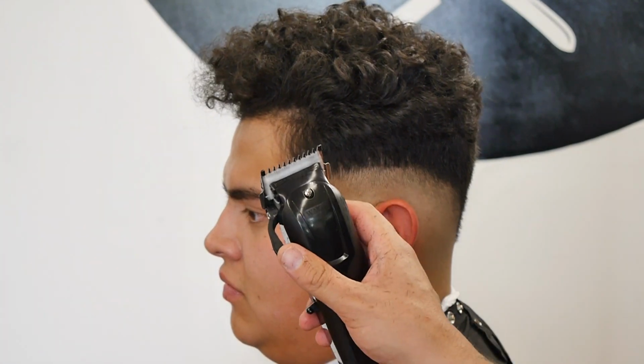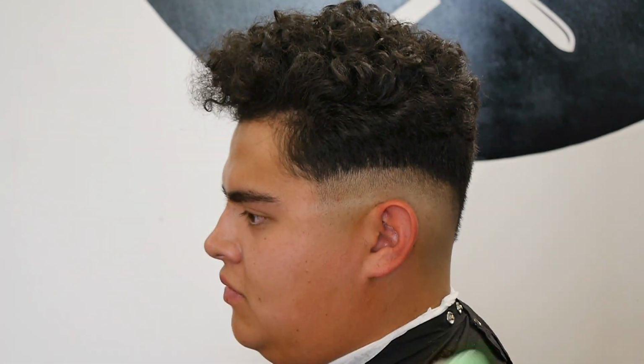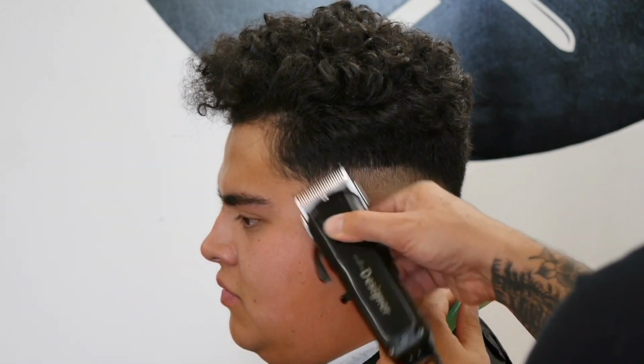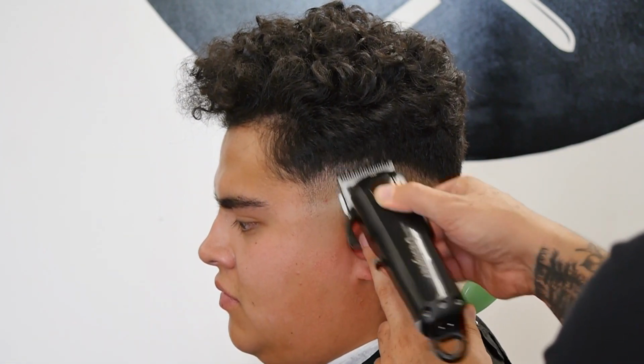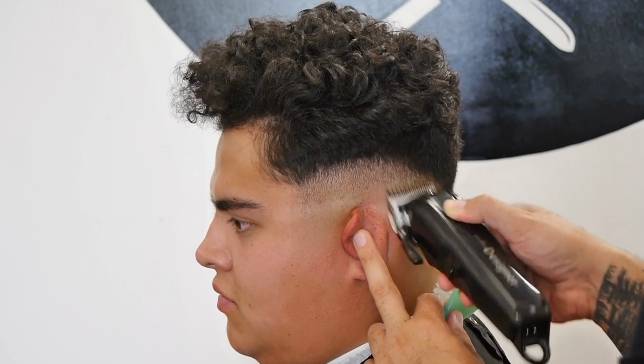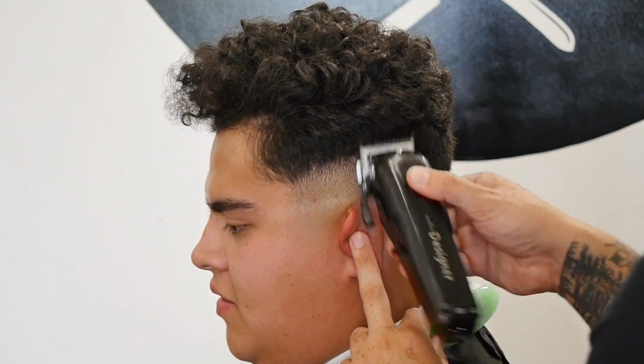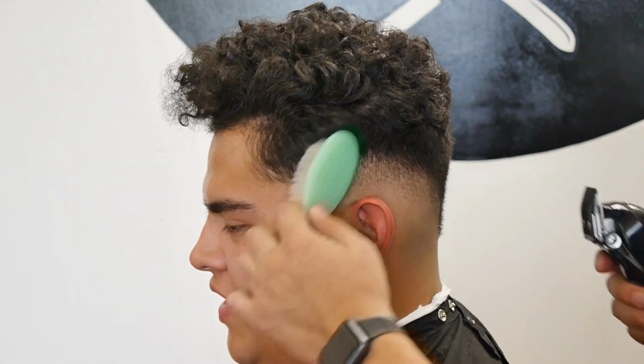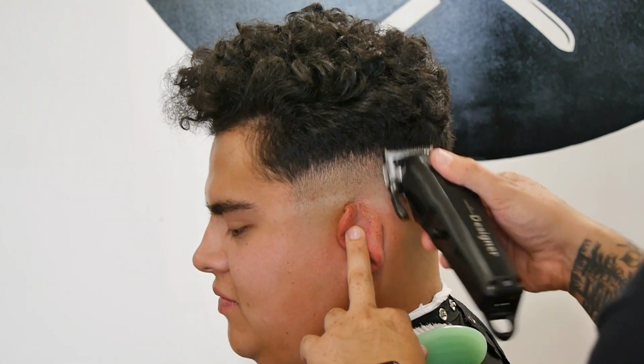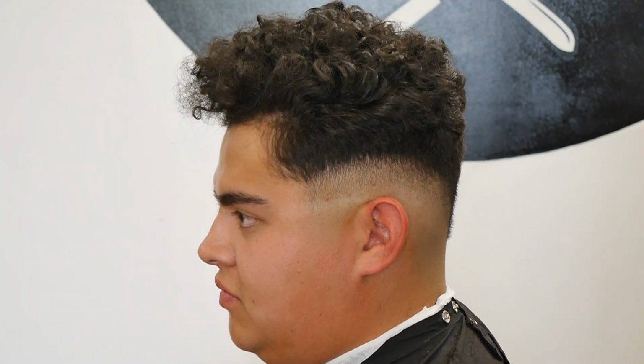Next thing we're going to do is put our number one guard back on and open it up, which is a 1.5, all the way open. Again going up just above that, creating another slight guideline with our touch, flicking out just to not create any harsh lines, to bring the fade up a little bit more.